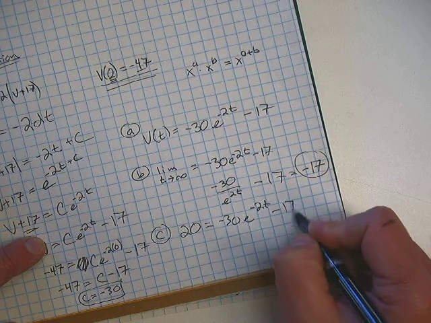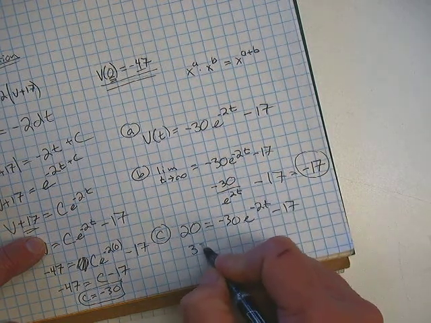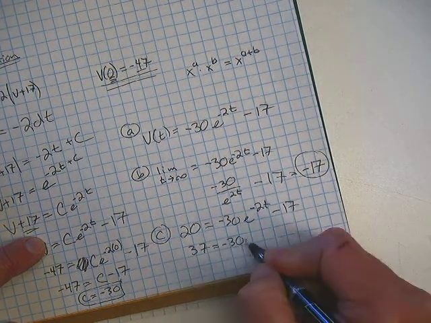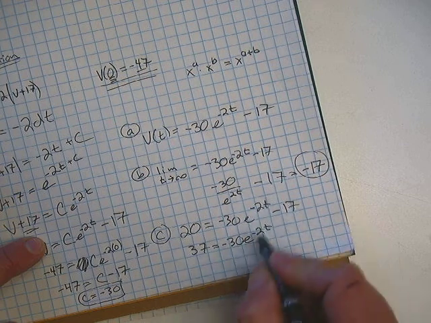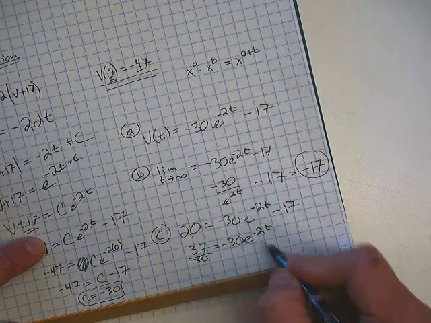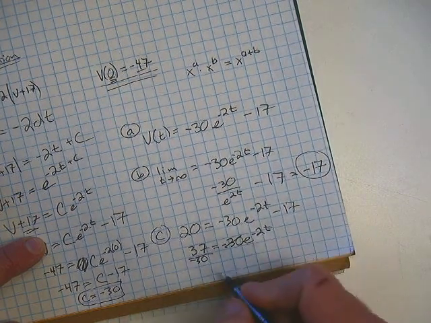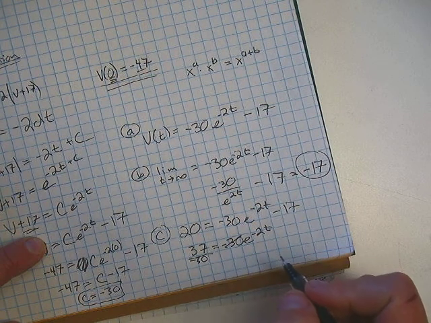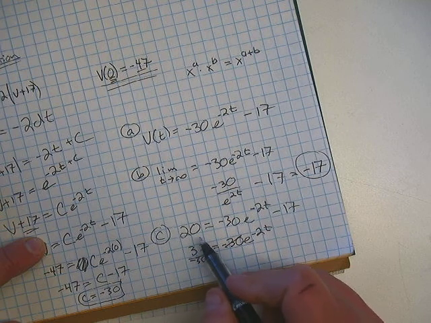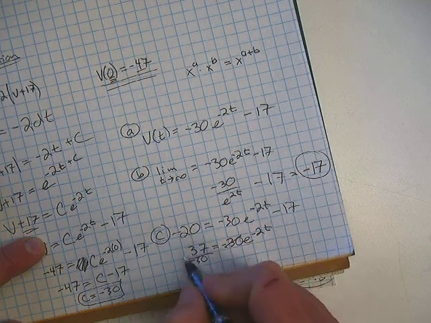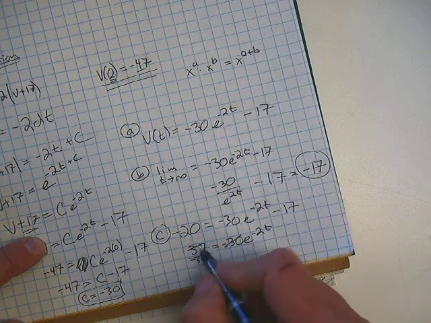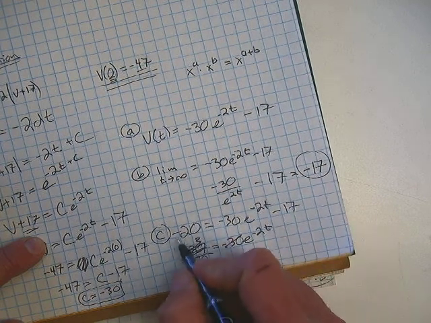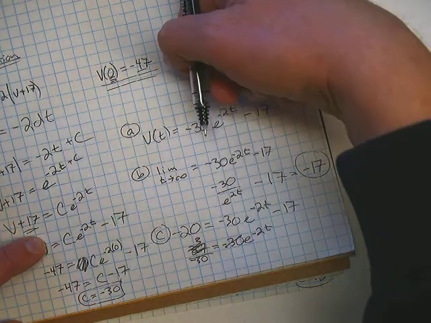Okay, it is safe to land when her speed is 20 feet per second. At what time does she reach this speed? So this is a calculator problem. I'll set it up for you guys. All we do is we make our velocity 20 equals negative 30 e to the negative 2t minus 17. Add 17, we get 37 equals negative 30 e to the negative 2t. Divide by negative 30. That goes away. Take the natural log of both sides.